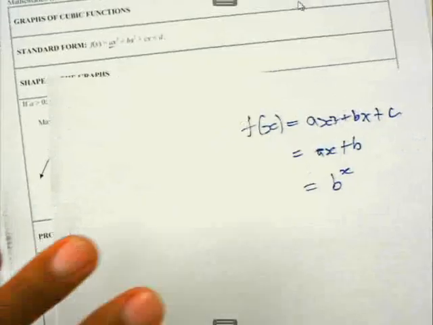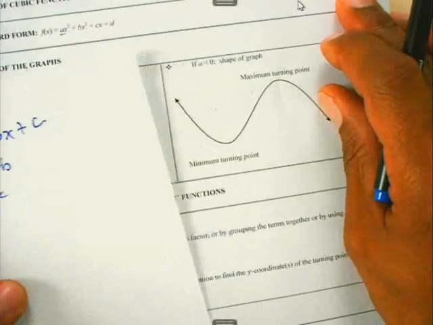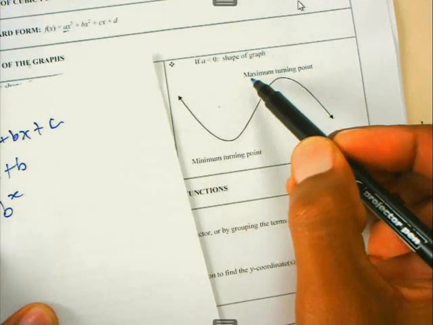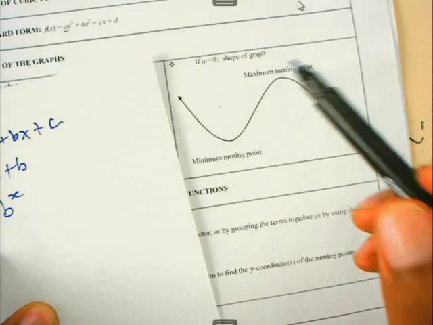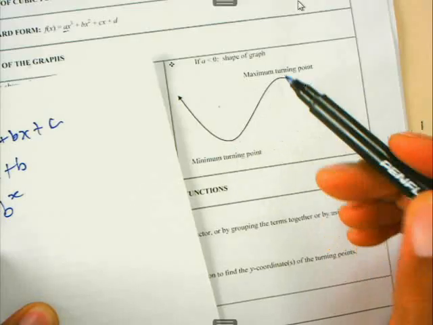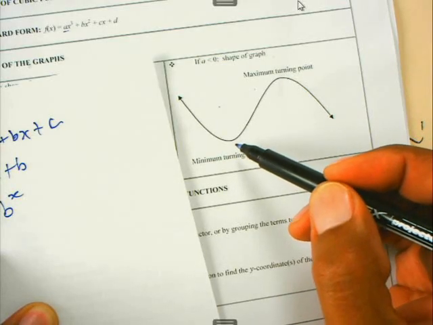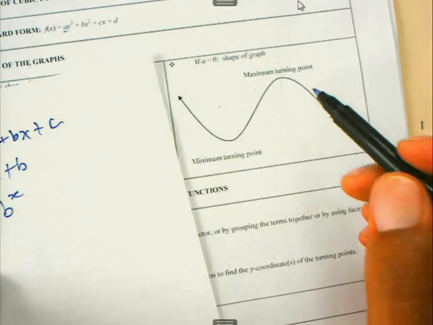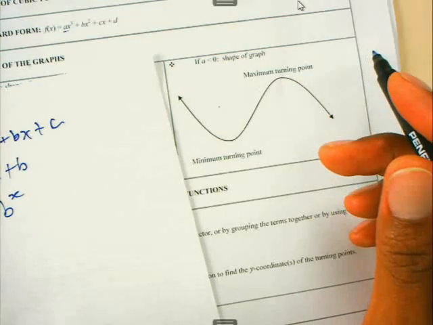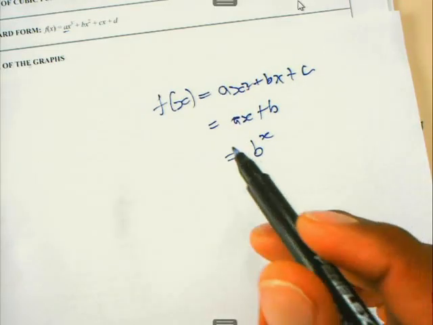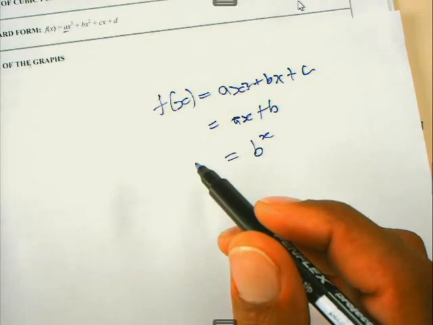Now, what if a is less than 0? Then on this side, if a is less than 0, look at the cubic function shape. It means the function will decrease first. We are going to start with the minimum turning point, which is very, very important. Thereafter the function increases and then decreases, which will lead us to a maximum turning point. These two points are very important. A less than 0, the graph decreases, then increases, and we have the minimum turning point.